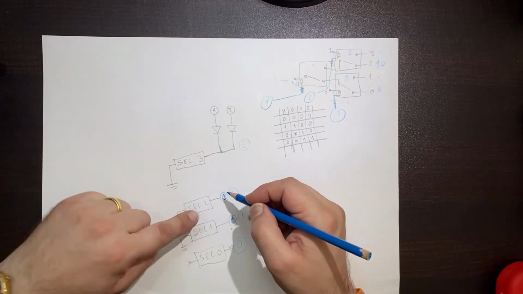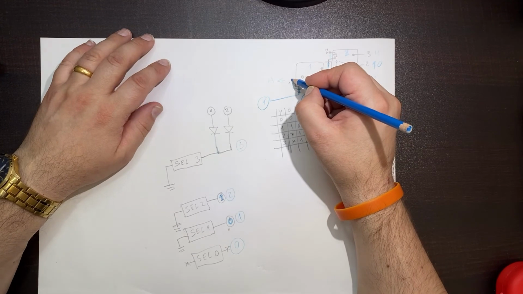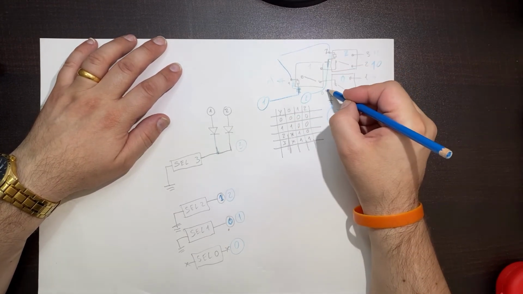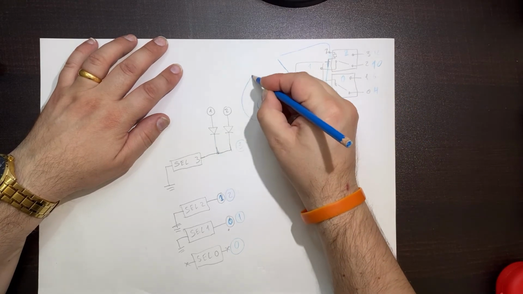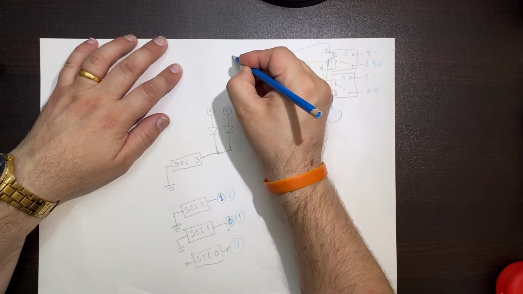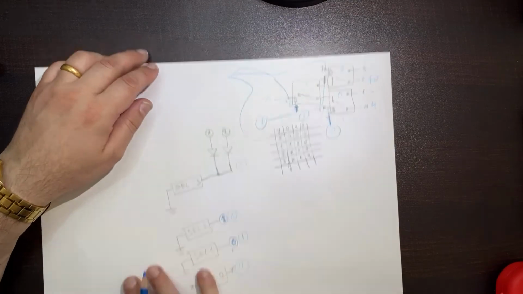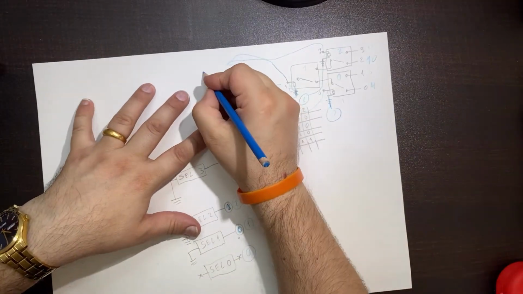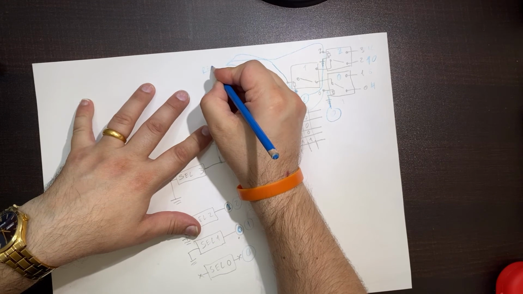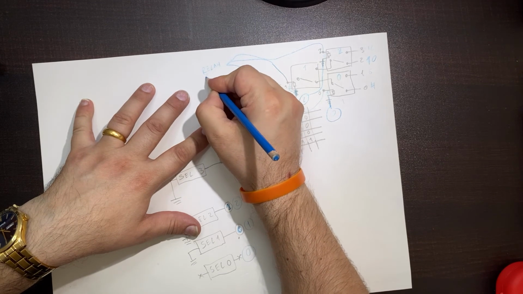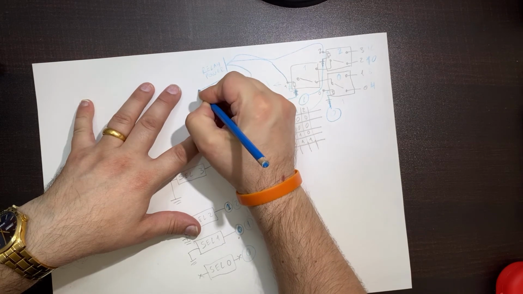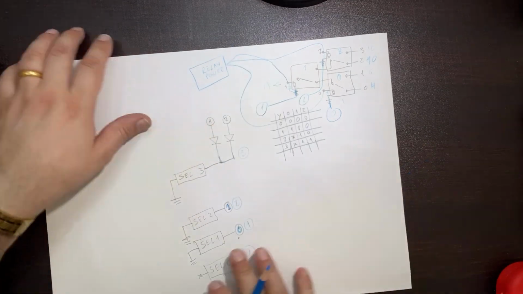Okay, this is the relay connection. And now these are connected directly to that 470 micro cap relay power here. Permanently connected to this one.